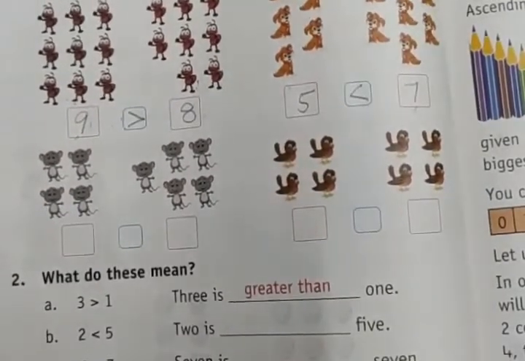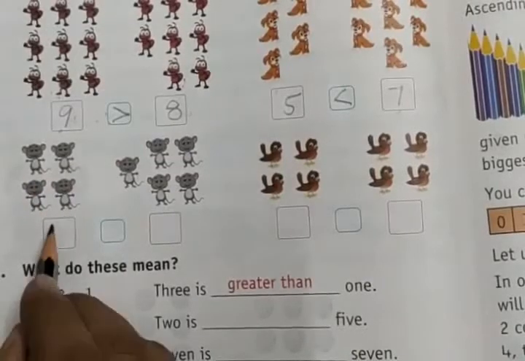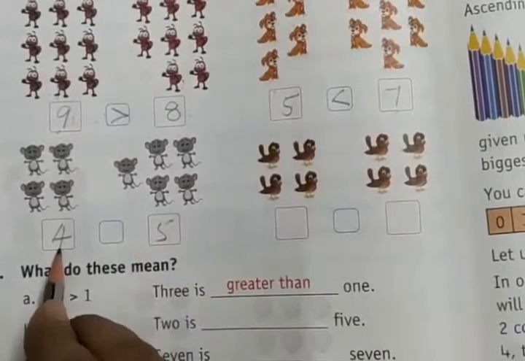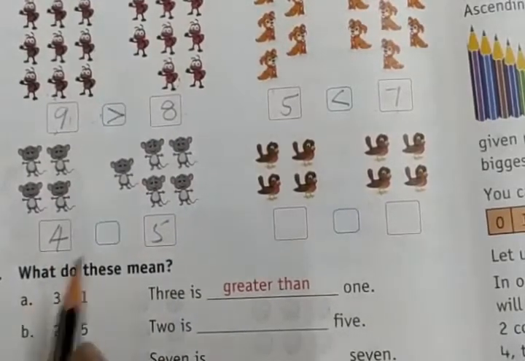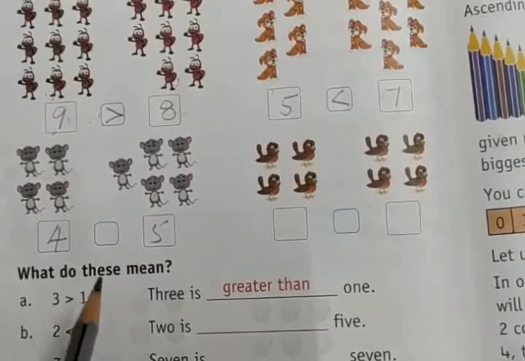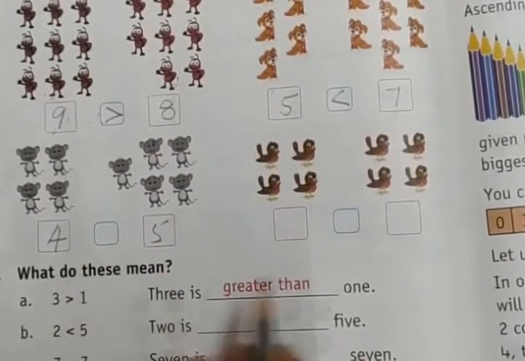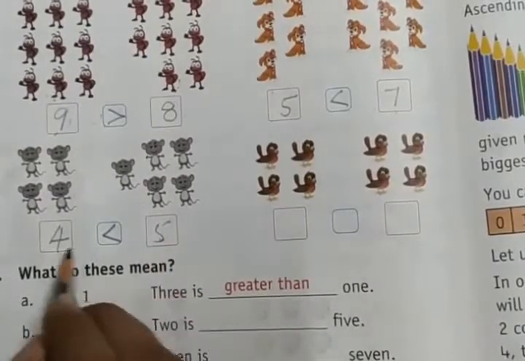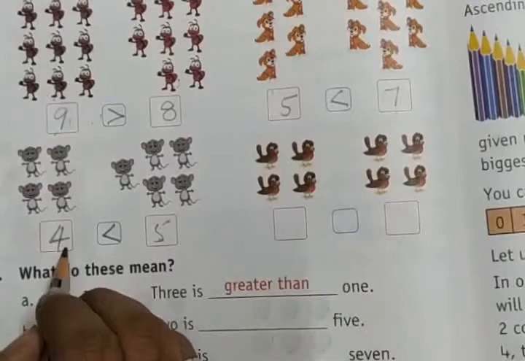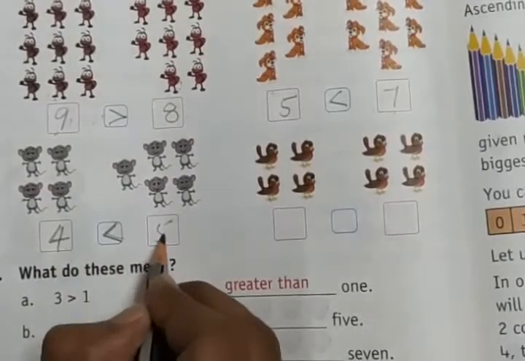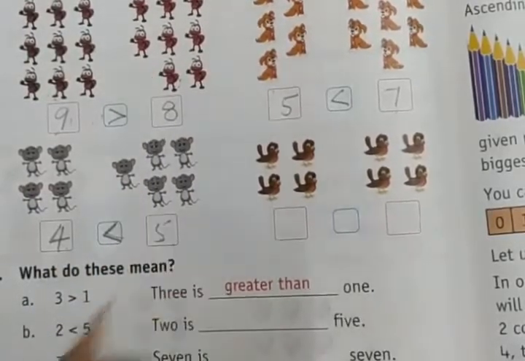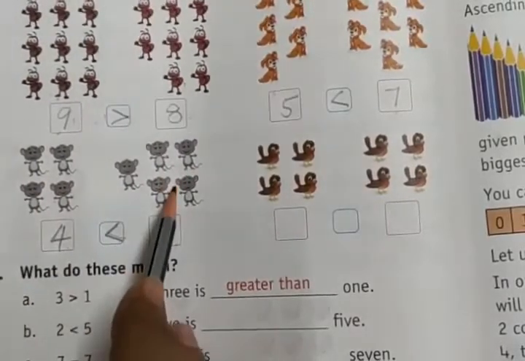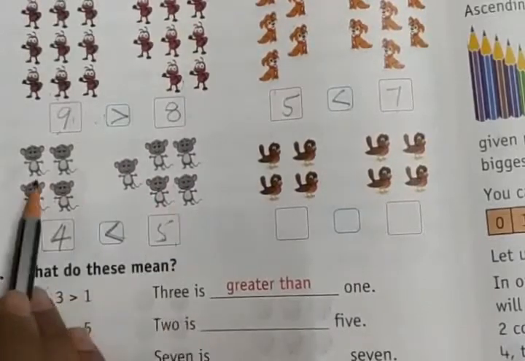So next is 1, 2, 3, 4. 4 pictures. 1, 2, 3, 4, 5 pictures here. So what you have to do is, the crocodile opens its mouth toward the side which has more number of pictures or more number of things. It opens this side, means 4 is less than 5. Right? This group's pictures are less than this group, and this group's pictures are more than this.